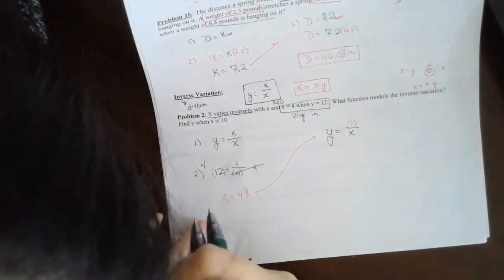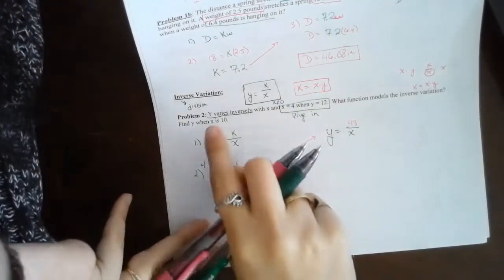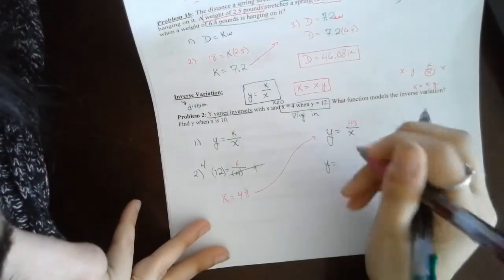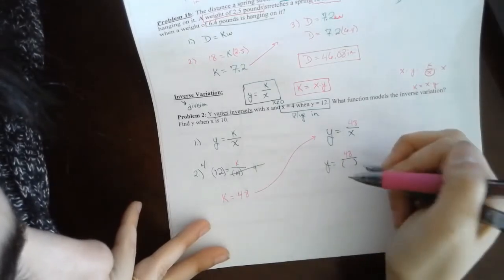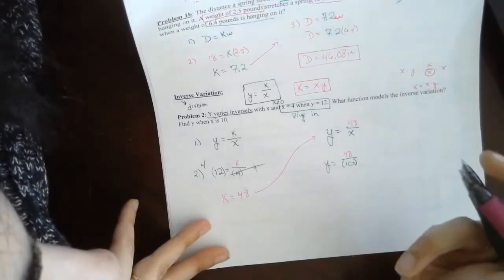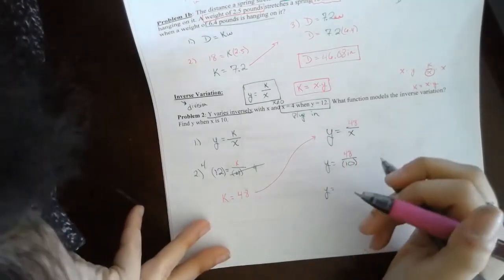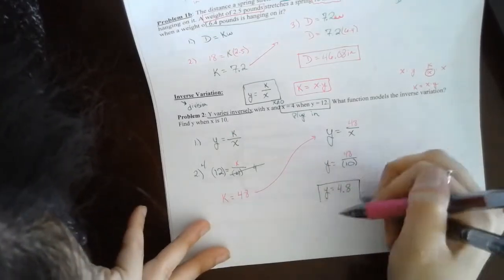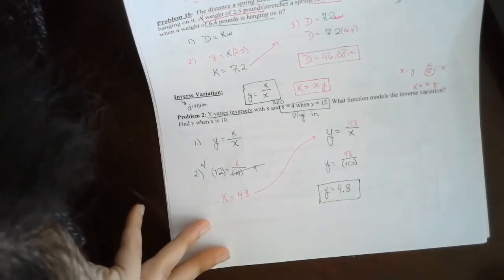Now we can finally solve what they want. What function models the inverse variation? Find y when x is 10. So we don't know what y is. We know 48 is k. And now they just told us the new x is 10. And that's pretty simple because all we have to do is 48 divided by 10. Move the decimal. It's 4.8. Done. Beautiful. Alright. One more page to go.